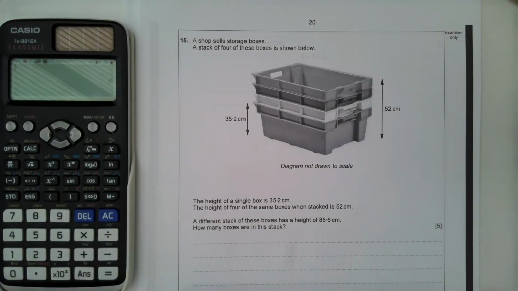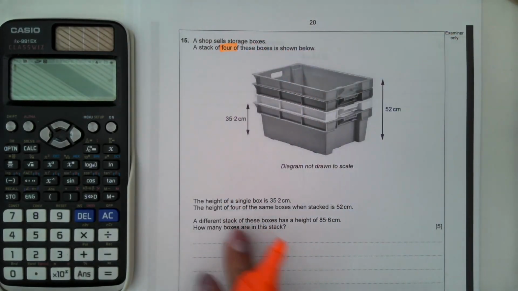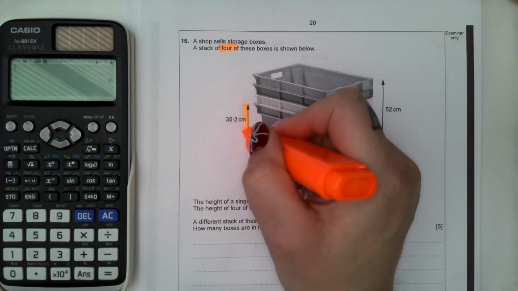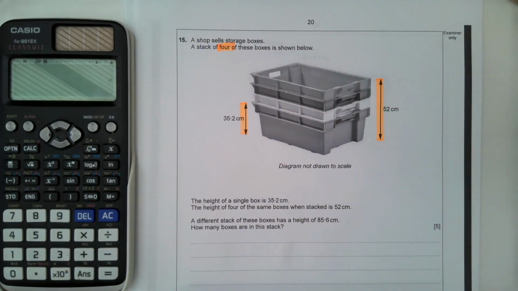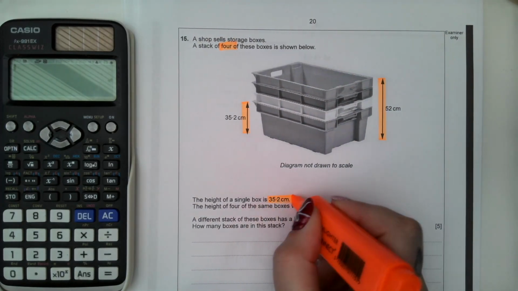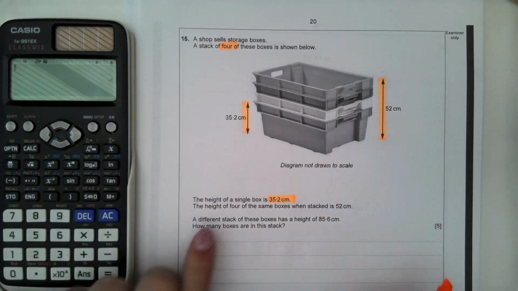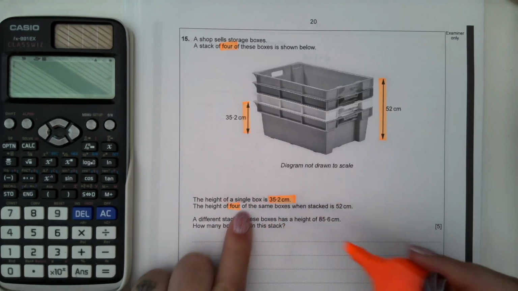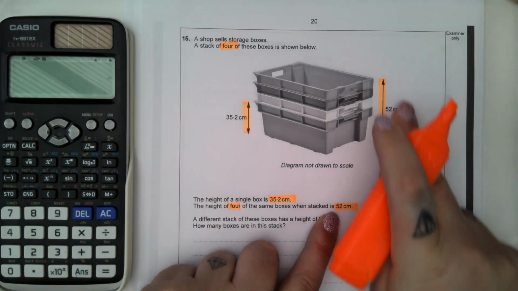Question 15. A shop sells storage boxes. A stack of 4 of these boxes is shown below. So we've got a stack of 4 boxes, and it gives us the height of one box and the height of all 4 boxes. The height of a single box is 35.2 centimetres, which they've labelled on the diagram for us. The height of 4 of the same boxes when stacked is 52 centimetres, which is also on the diagram for us here.